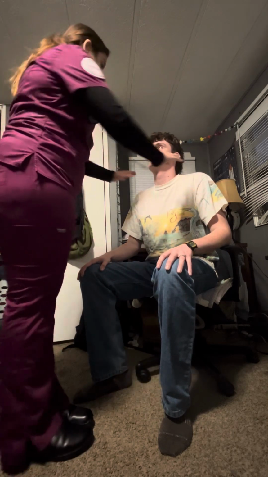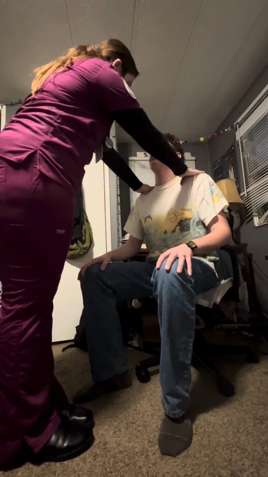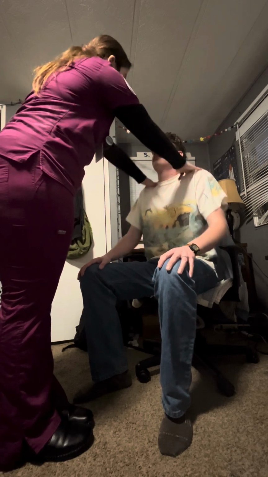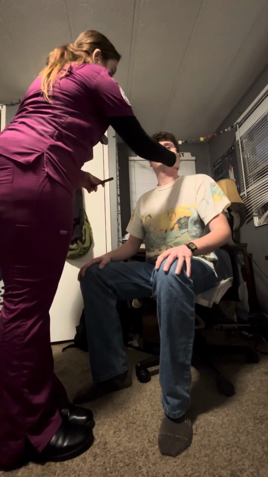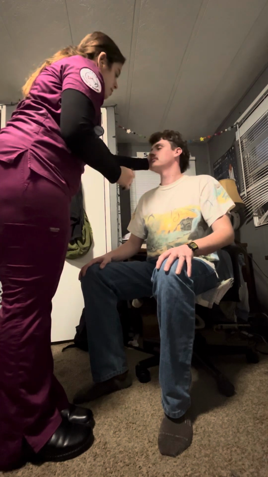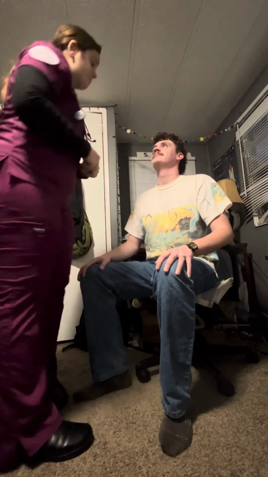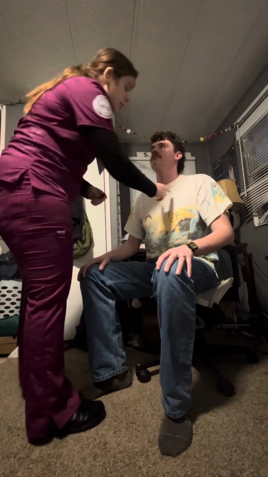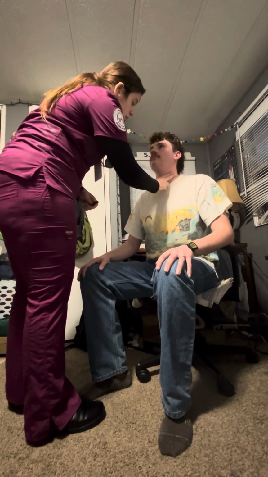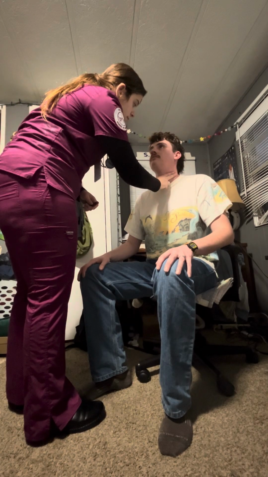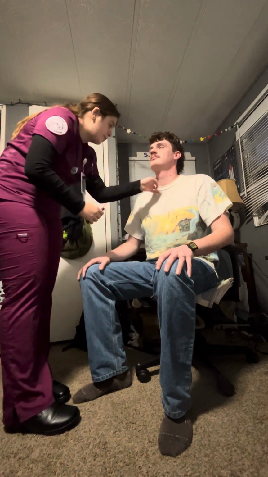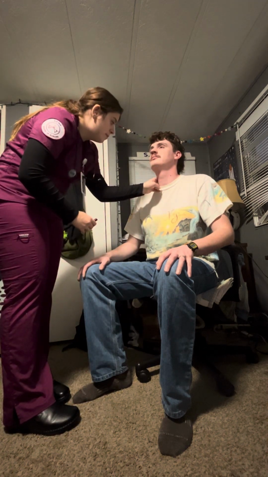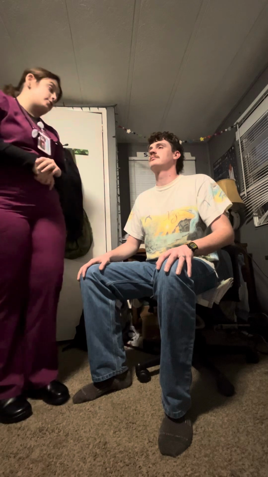If you will raise your shoulders against resistance. Okay, and then if you'll turn your head against resistance. Okay, other side. Okay. I'm then going to go in to palpate his carotid arteries. Okay. I'm just palpating for the rate and rhythm or any abnormalities, which he's normal.